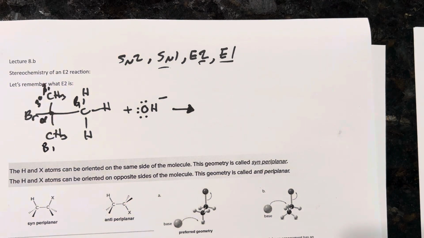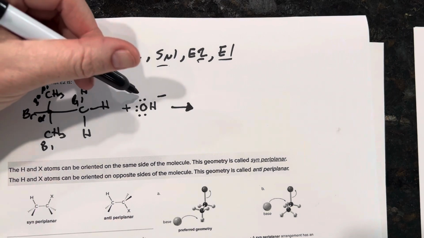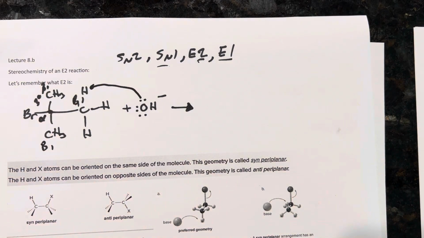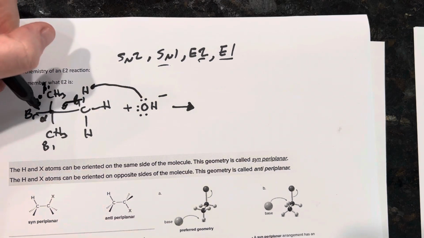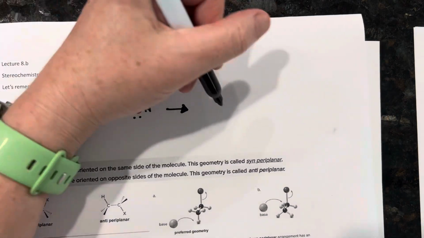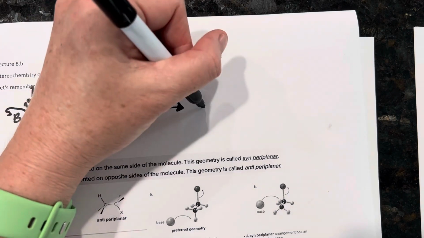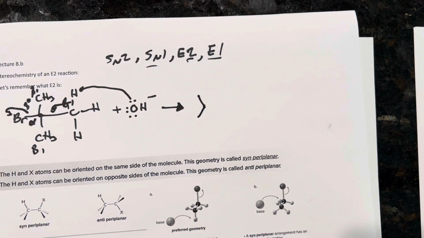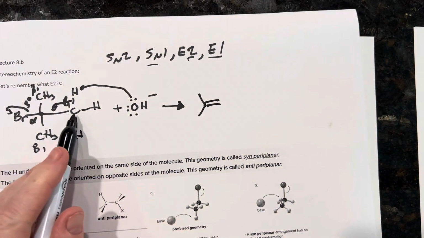You choose whichever beta you want, and you're going to form a bond between the two betas. So first, the strong base takes off a hydrogen, the bond from the hydrogen comes down here, and that kicks our bromide off. And so you'll have a CH3, a CH3, and now you'll have a double bond going over here.